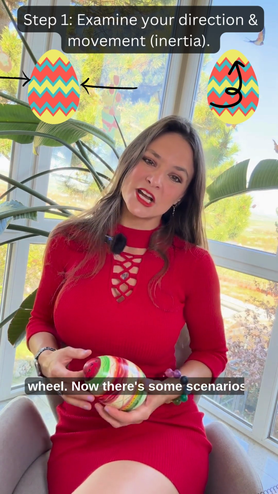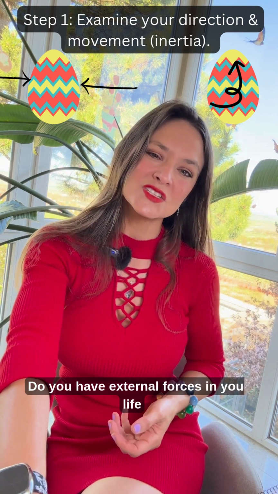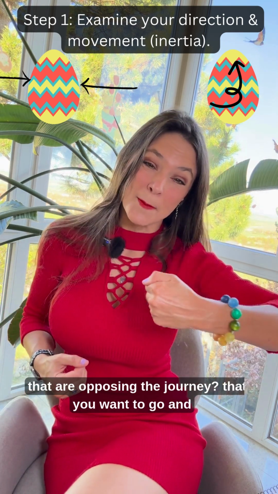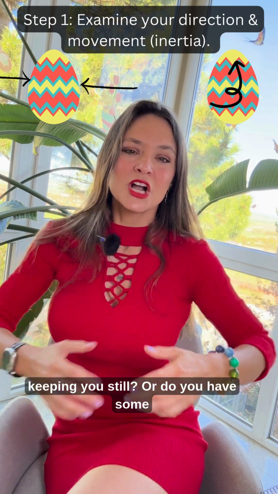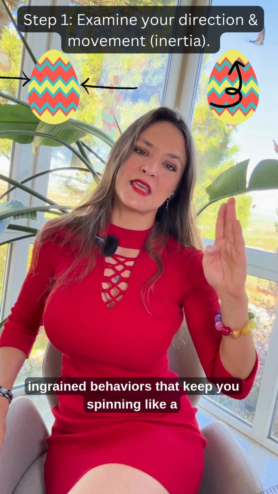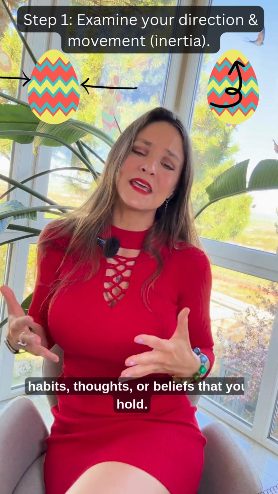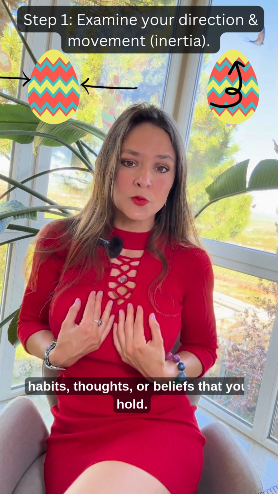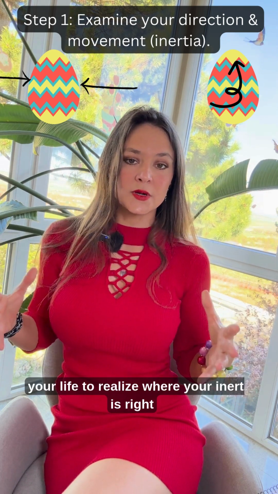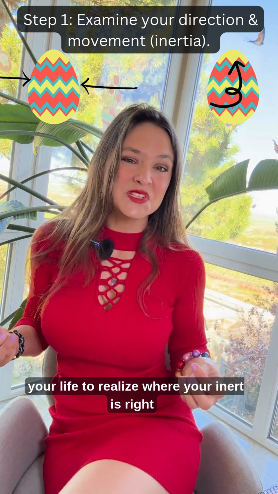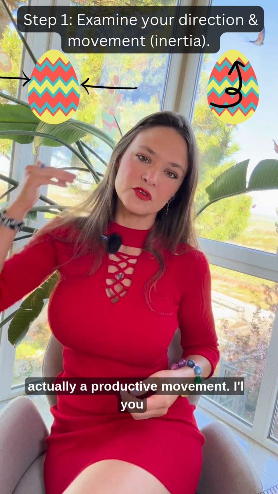Now, there are some scenarios in there that you can think about that apply to your own life. Do you have external forces in your life that are opposing the direction that you want to go and keeping you still? Or do you have some ingrained behaviors that keep you spinning like a hamster on a hamster wheel? Those could be habits, thoughts, or beliefs that you hold. It really takes you examining all of this in your life to realize where your inertia is right now, where your movement is going, and if it's actually a productive movement.